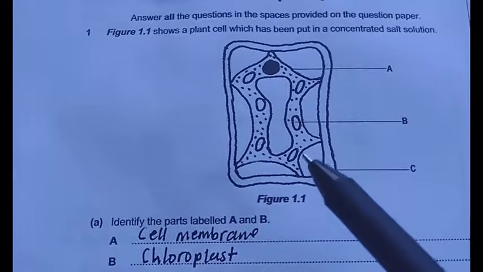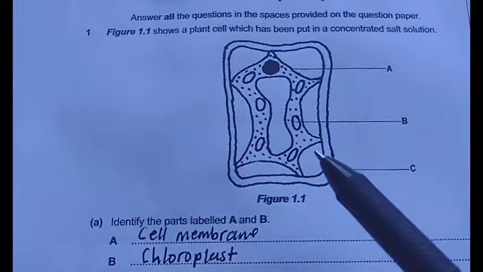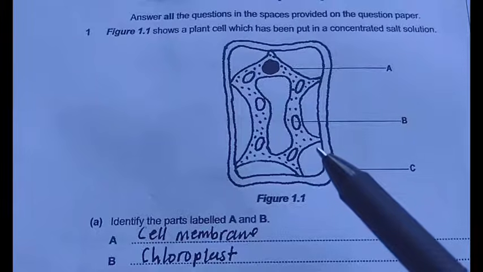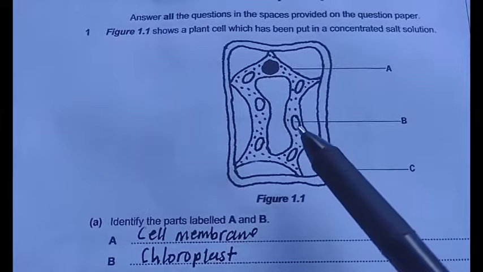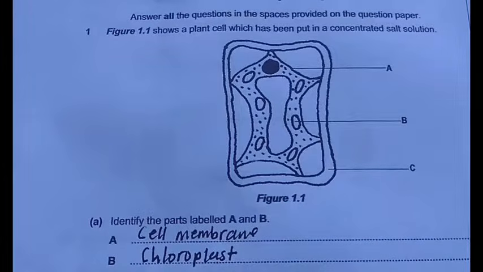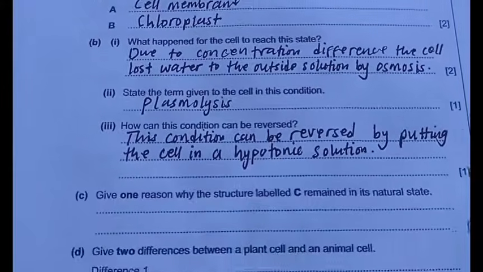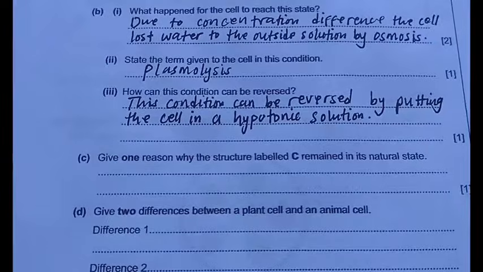So you have to know these things. You have to know hypertonic solution, you have to know hypotonic solution. Then there is also isotonic solution, where the concentration inside and outside the cell is equal. That is isotonic solution. So let us now move on. We have answered this one. We come to our question C right here.